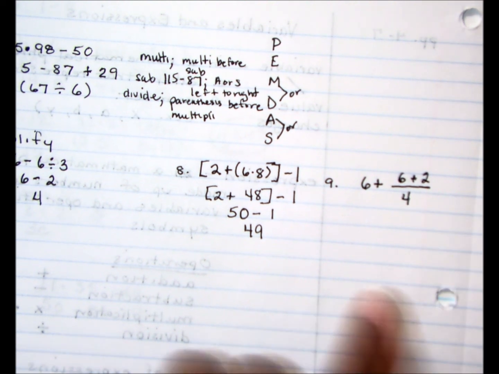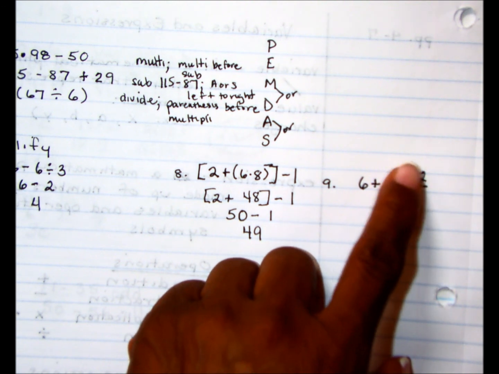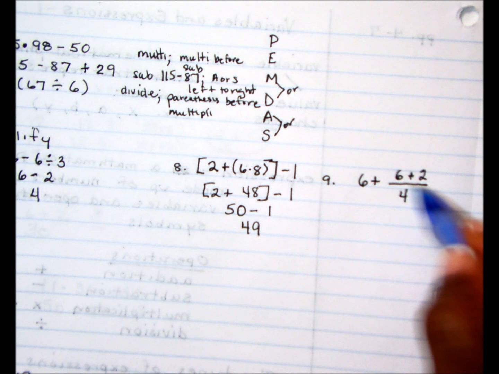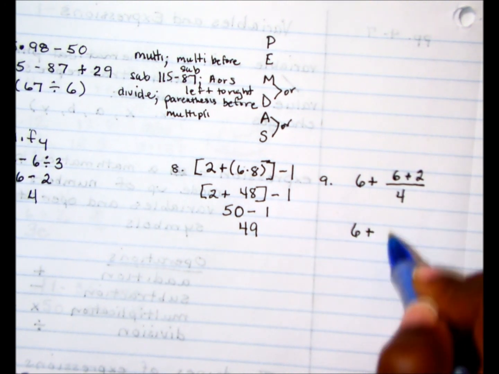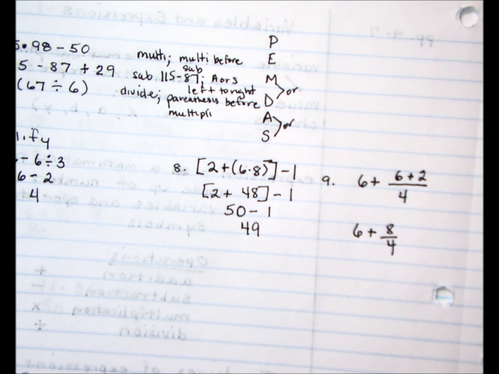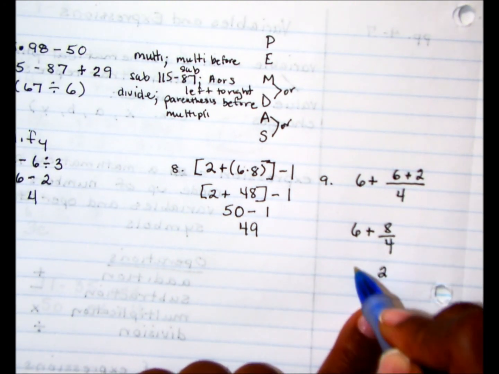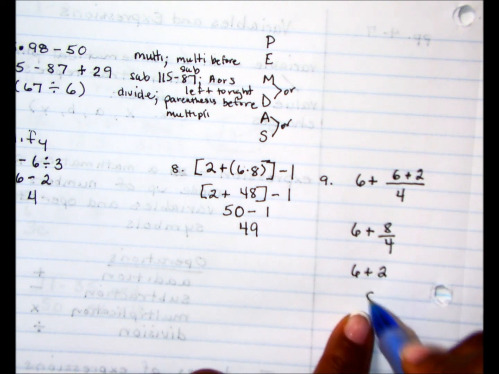So the first thing you're going to do here is, this is just like parentheses. So it says do this part first and then follow it. So this is the parentheses. So we'd be going 6 plus 8 divided by 4. Now, the next step says to do division before we do addition and subtraction. 8 divided by 4 would be 2. So we've got 6 plus 2, and our final answer would be 8.